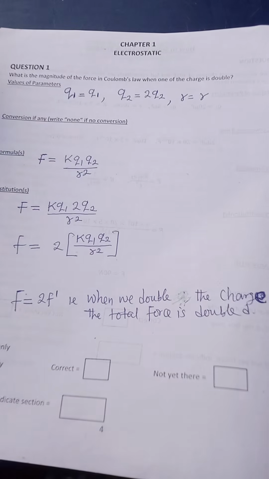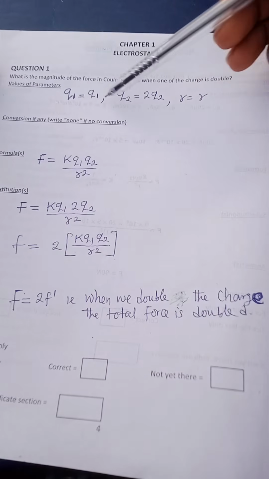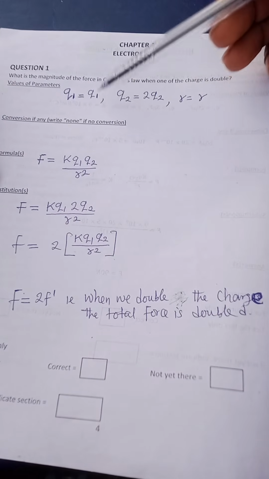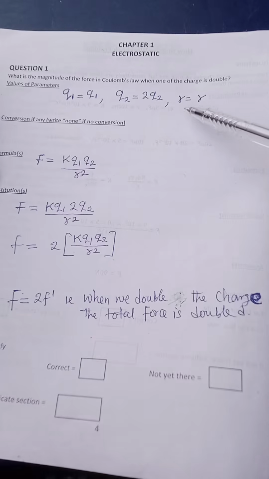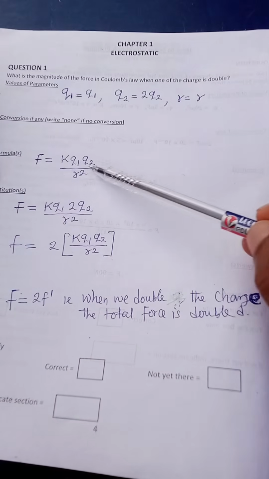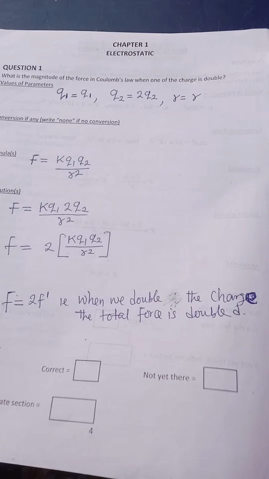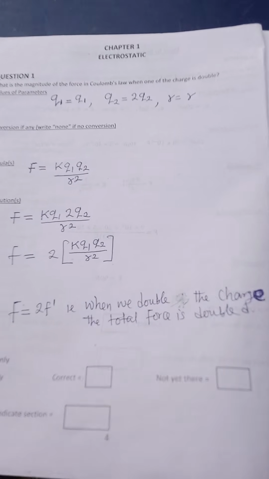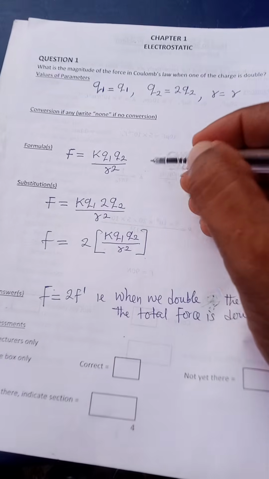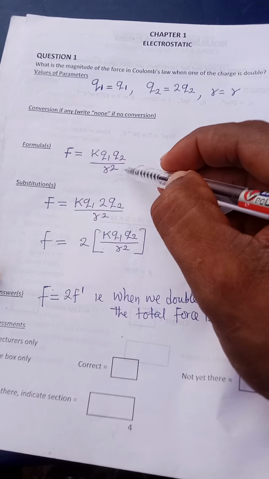All right. So this is my Q1. This is Q2, which is equal to 2Q1, sorry, 2Q2, and that R is equal to R. So when you look at this, you can see this formula here. This is the formula for electrostatic force. This is a formula that you can apply anytime you want to solve this. So F is equal to KQ1Q2 over R squared.